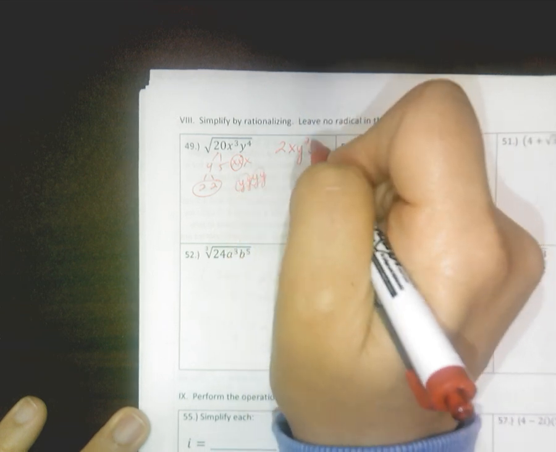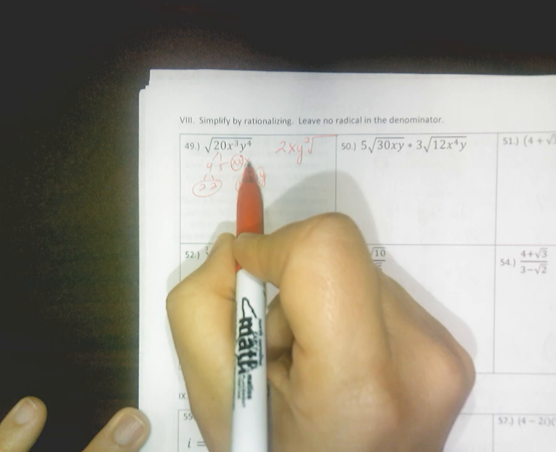Same with x's. So this is x cubed. That would be like having 3 x's, but for every 2, you pull out 1. And y to the 4th would be like y, so you have 2 pairs of y's, so you're going to pull out y squared. So what's the only thing left underneath? A 5 and an x. And that's your answer.